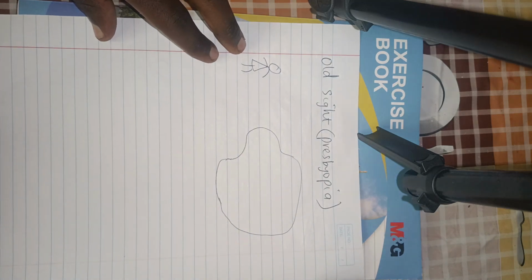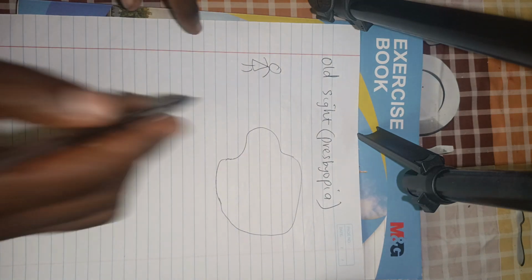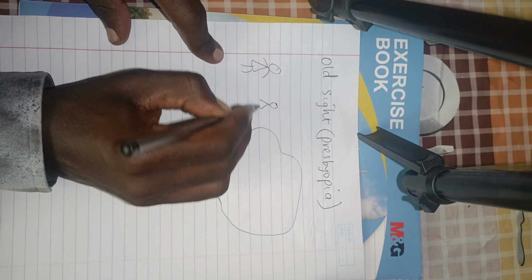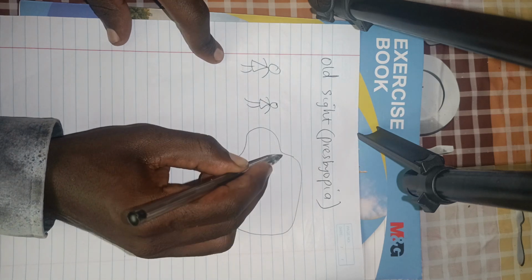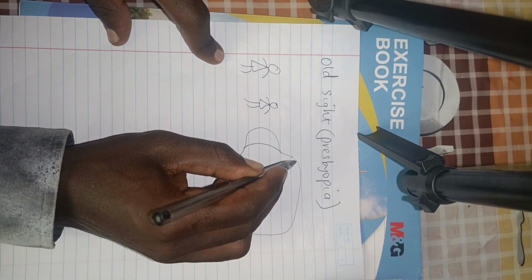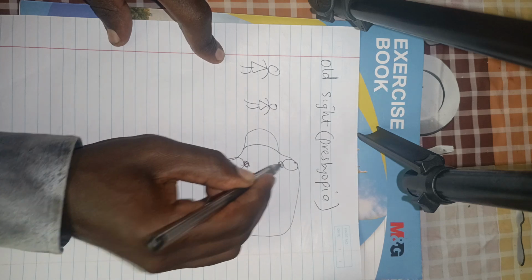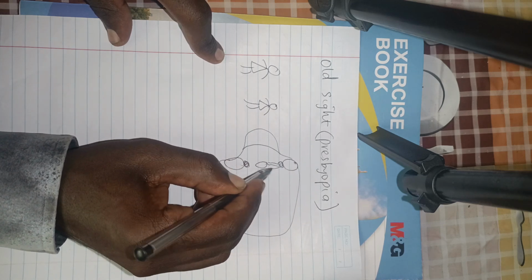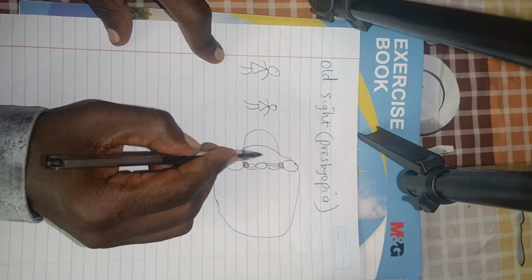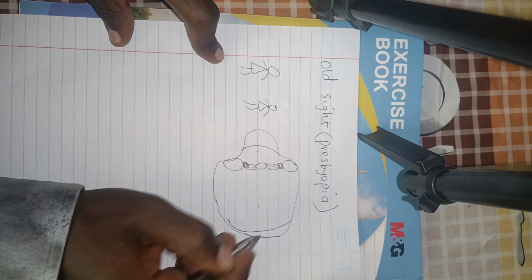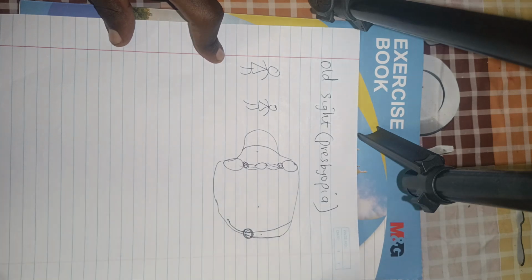So you'll realize that in such a condition, light rays from a near object... this is my cornea, this is my ciliary body, ciliary muscles, the lens, suspensory ligaments. Of course, this is what we call the aqueous humor, the vitreous humor. This is the retina, where the image is supposed to be formed at a point called fovea centralis.